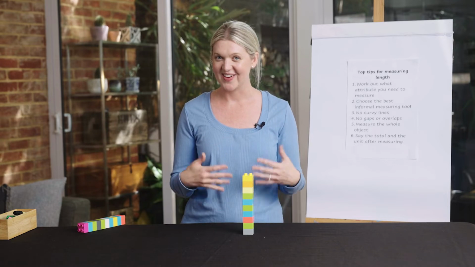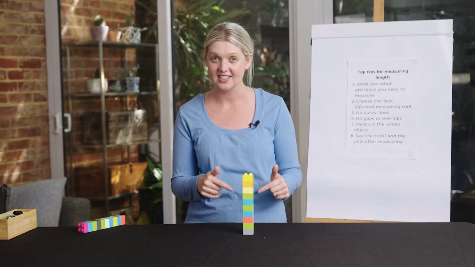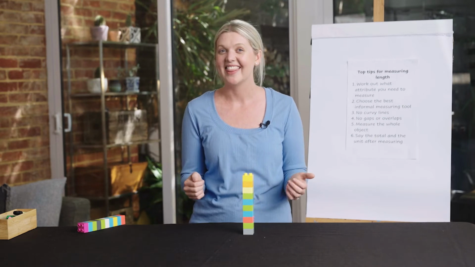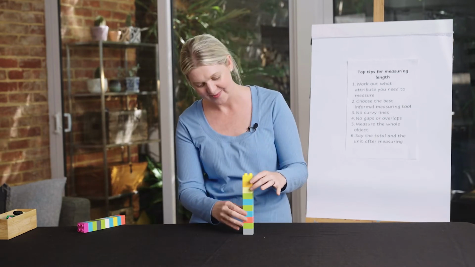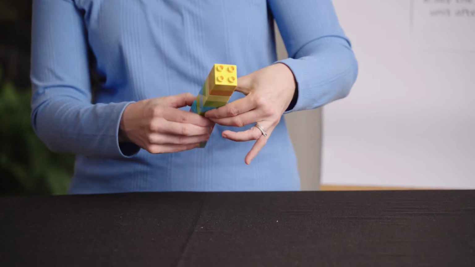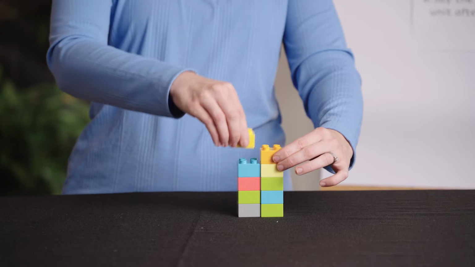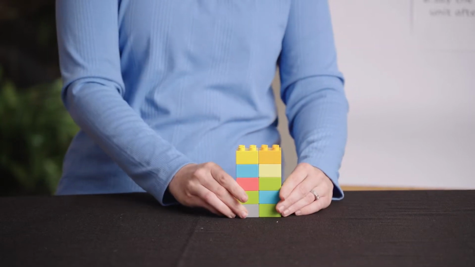So if I wanted a tower half the size of this one, how many blocks tall? That's right, 5. We can check. Oh, that's not half. That's better. Well done.